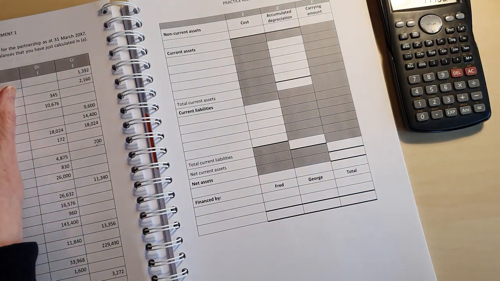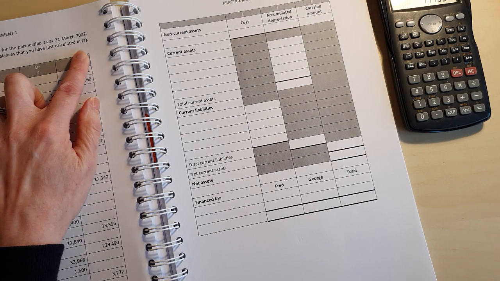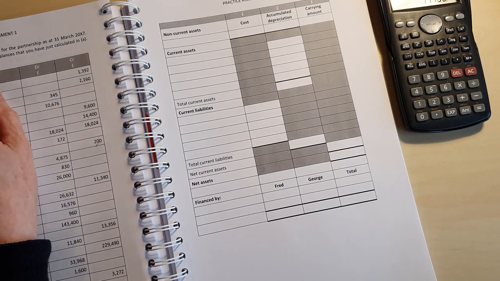As at the very first, you need to use the partners' current account balances that you have just calculated and then use the template on the next page.